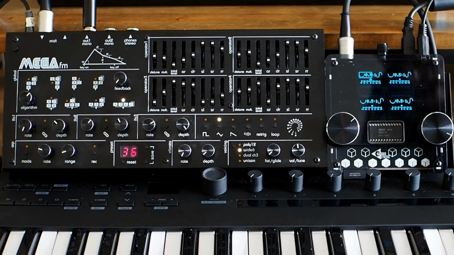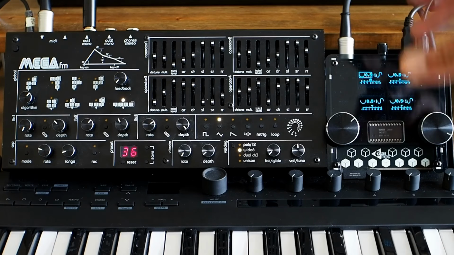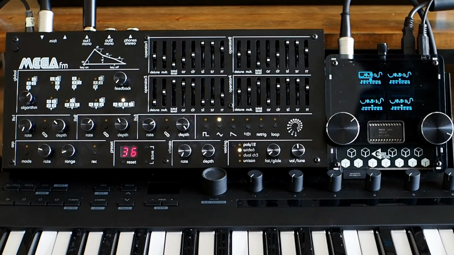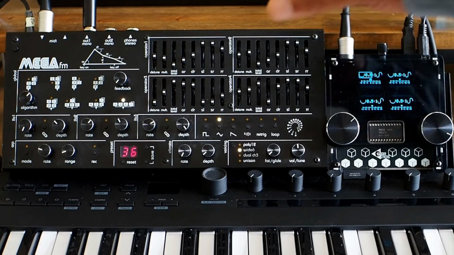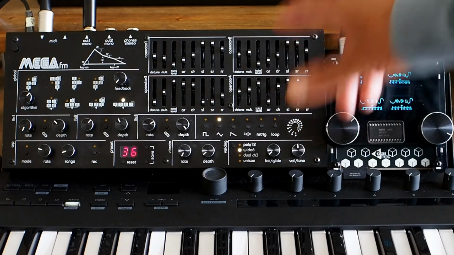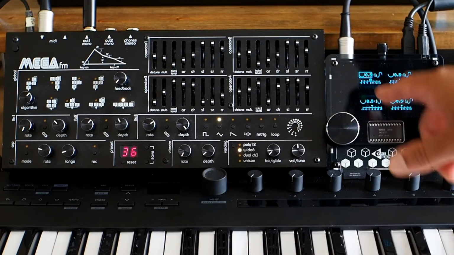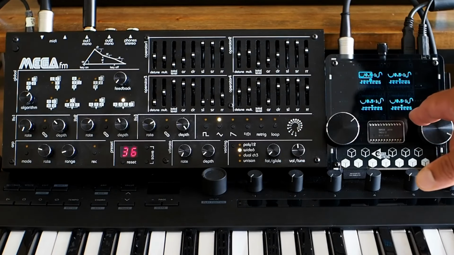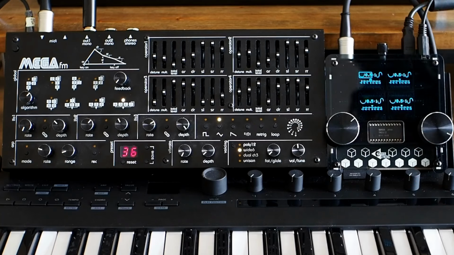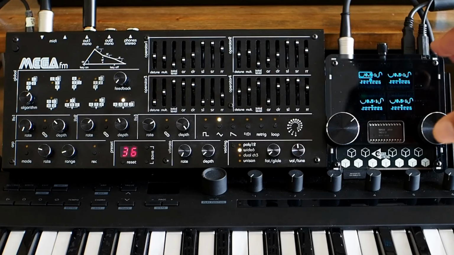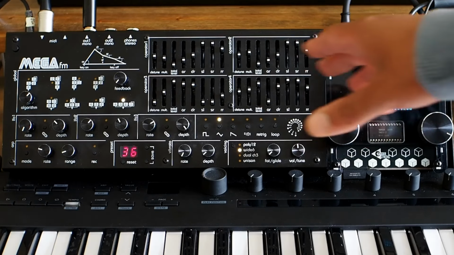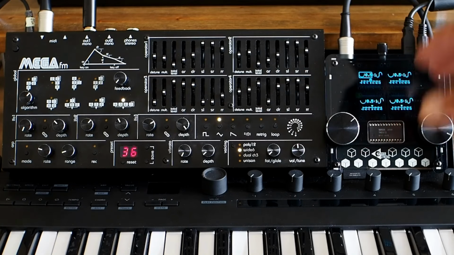That's probably enough of me waffling on. What I'm going to do, I think, is have a look at just comparing the raw sine wave from the MegaFM to the DAFM, and then if I've got time in part 2, I might look at some more detailed sound design comparisons.